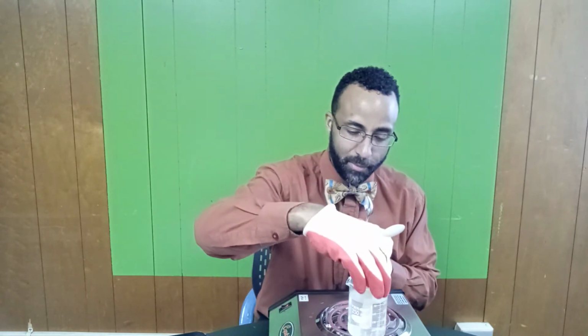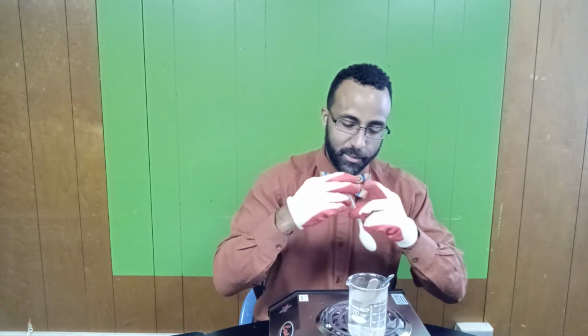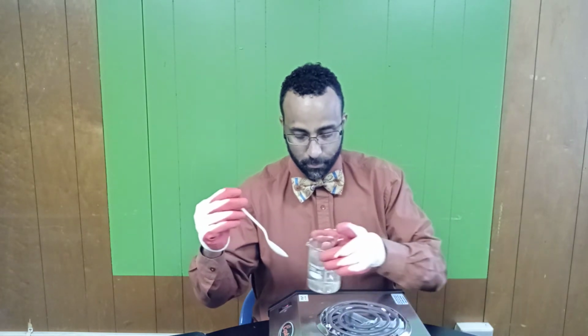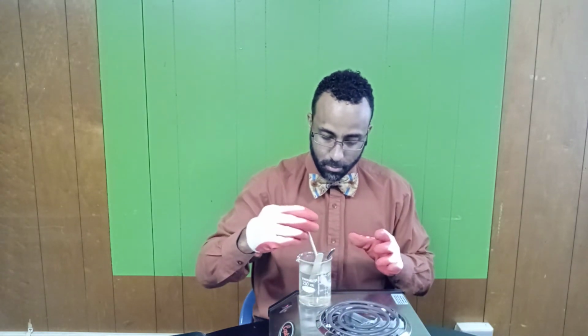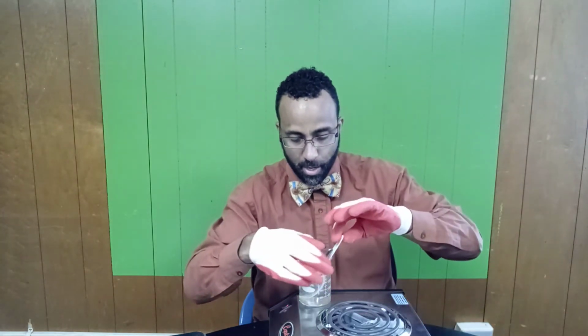And here we are going in. I'm going in with my wood popsicle stick, going in with my metal spoon, I'm going in with my plastic spoon. I'm actually going to move this off of the burner. There we go. All right, now I am waiting.